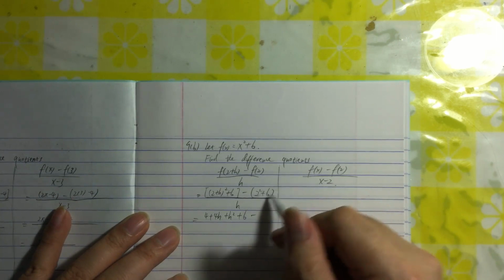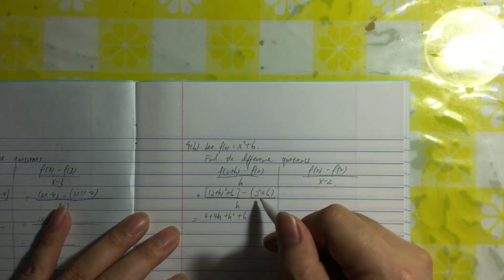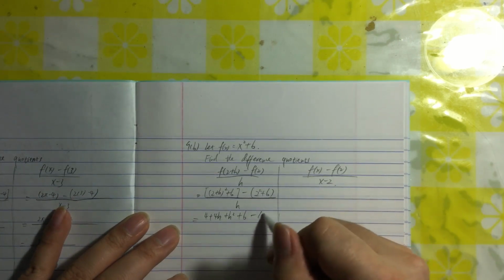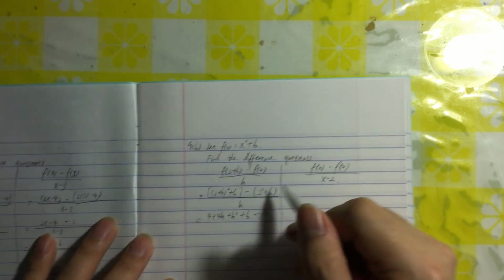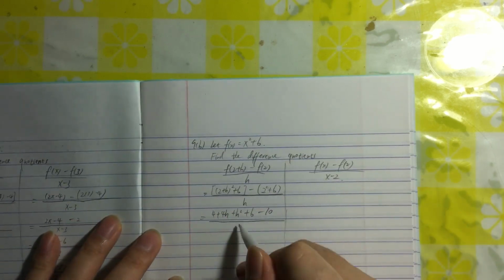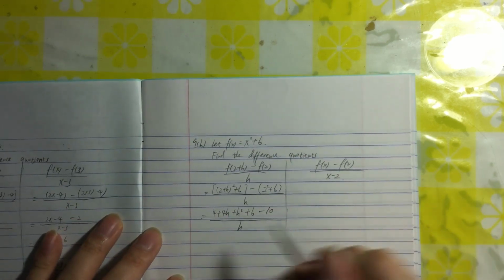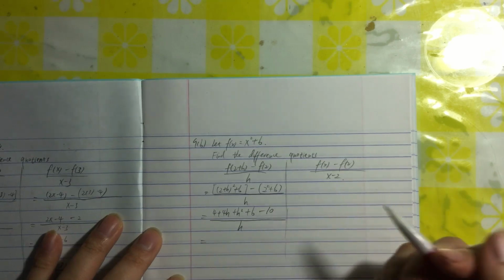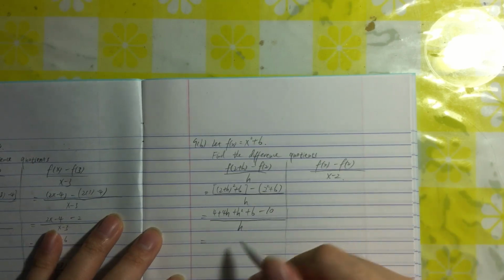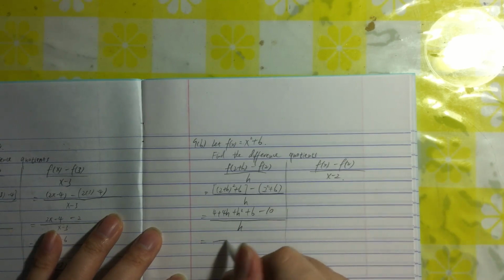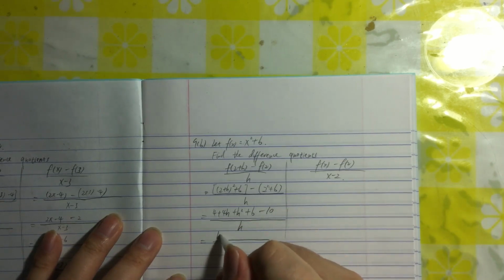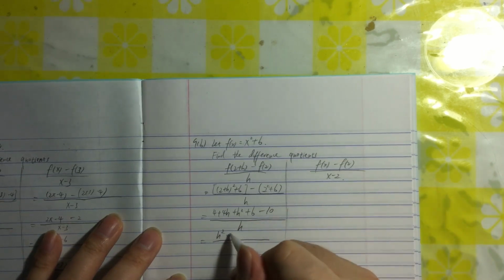In the second parenthesis here, 2 squared is 4. 4 plus 6 is 10. That's the second parenthesis, over h. Then combine like terms. In general, when we combine like terms, the term with higher power comes first. So h squared comes first. Next we have 4h.